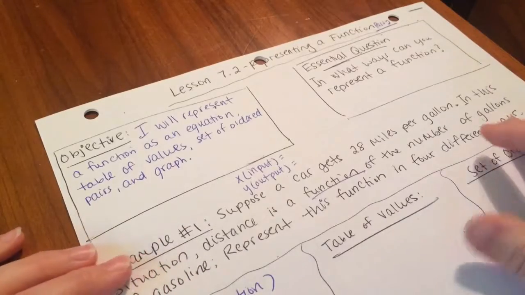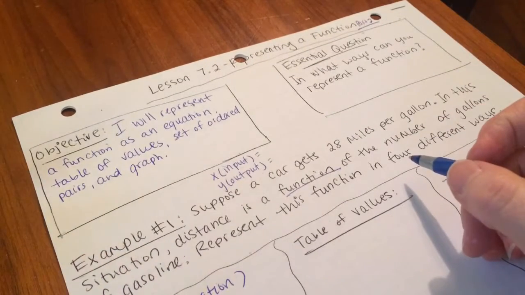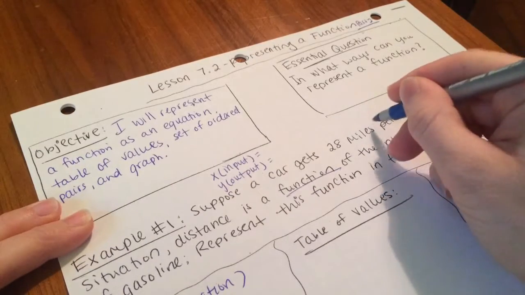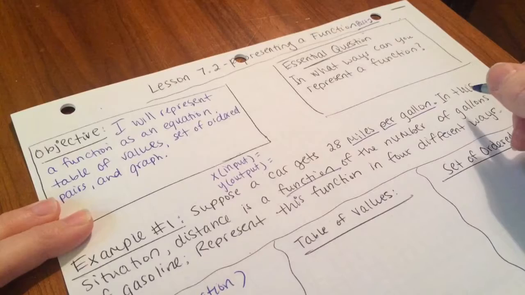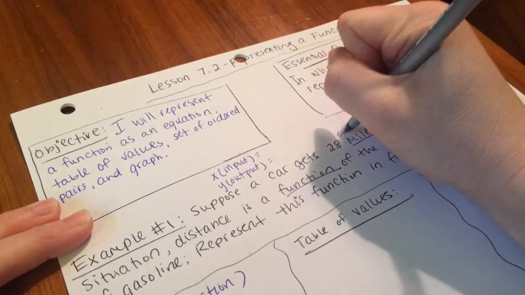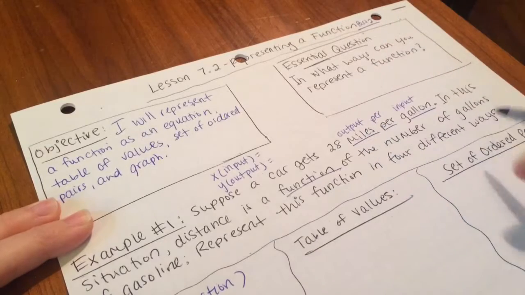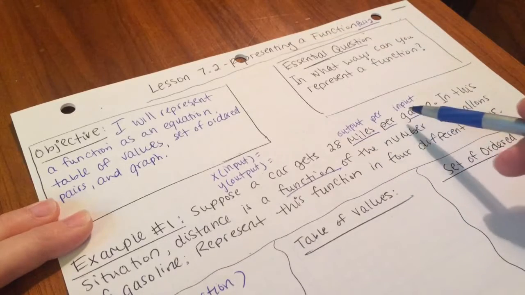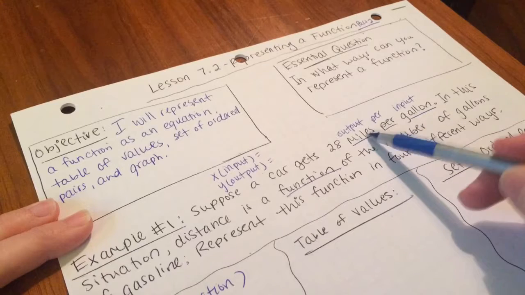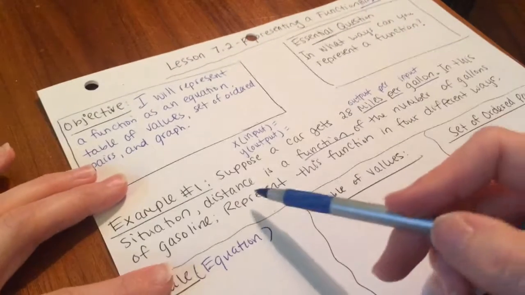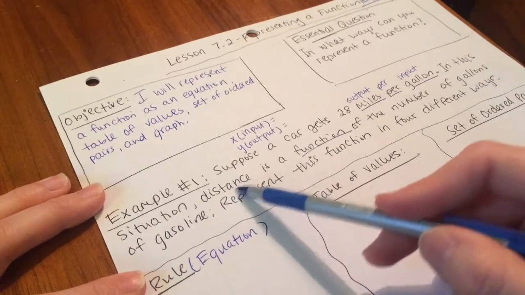And the easiest way to figure out in a real-world problem what your input variable is and what your output variable is, when we have our rate miles per gallon, it's the output per the input. Okay, so the output would be the distance in miles per the input is going to represent the number of gallons of gasoline.